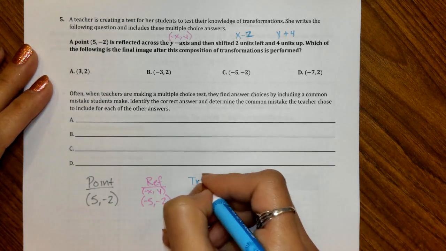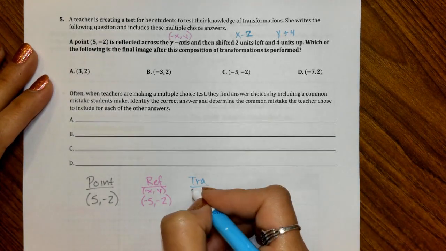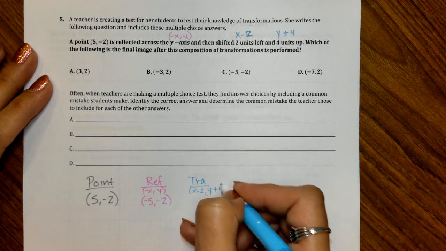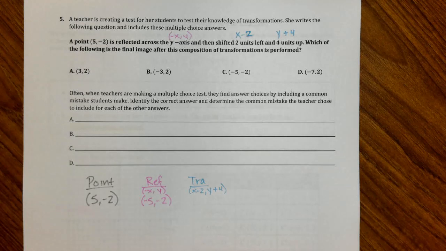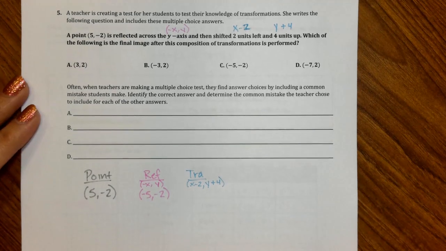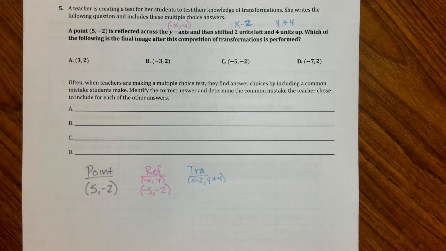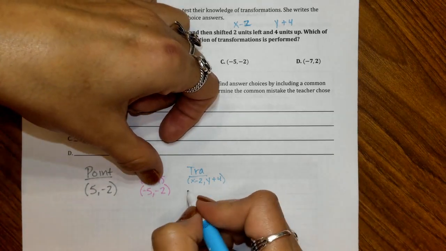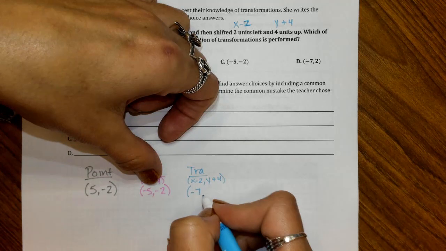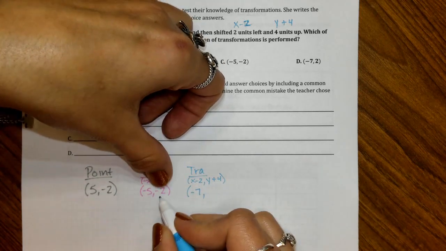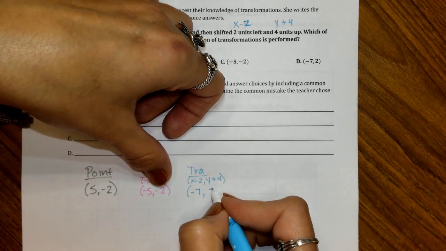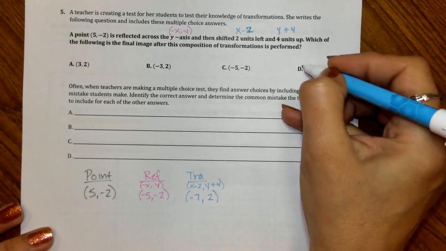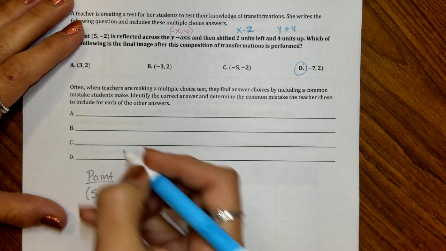Then we're going to go ahead and do our translation, which is x minus 2, y plus 4. There's no need in coming up with the composition rule of both of them together. If you could just do them one at a time, in my opinion, it's a little bit less work. You do you though. So we're going to take the x, negative 5, subtract 2 to get us negative 7. We're going to take the negative 2, add 4 to get us a positive 2. So this is where we should find our answer, negative 7, positive 2, which would be D. So this is your correct answer.